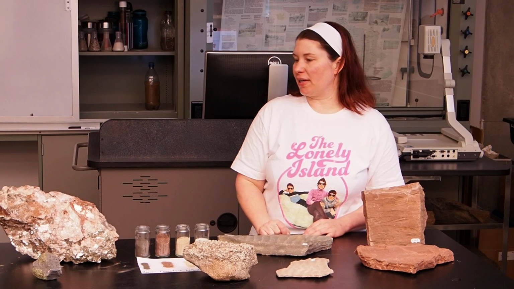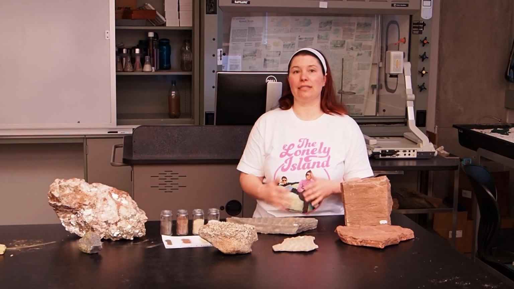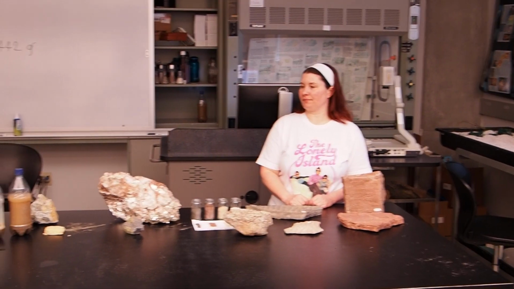So, sedimentary rocks, no one was there to see them form, but they tell us so much about the history of the Earth, or at least the surface of our planet. All right, that's it.